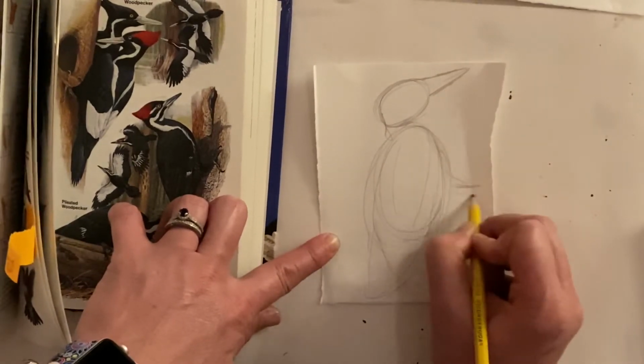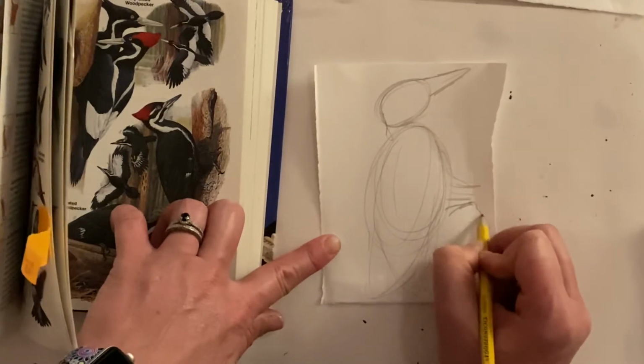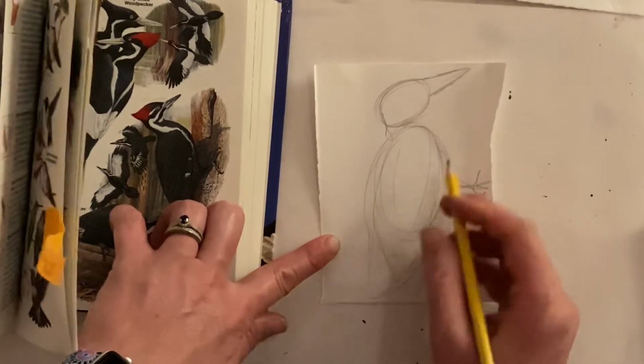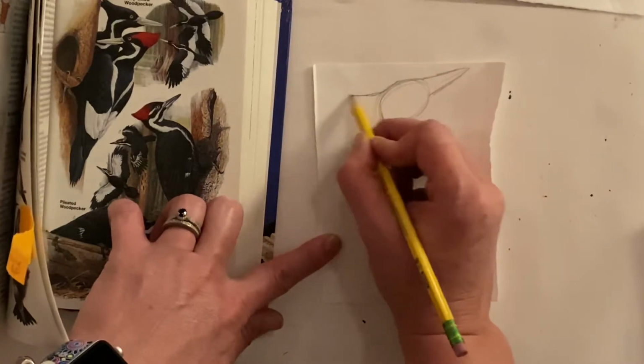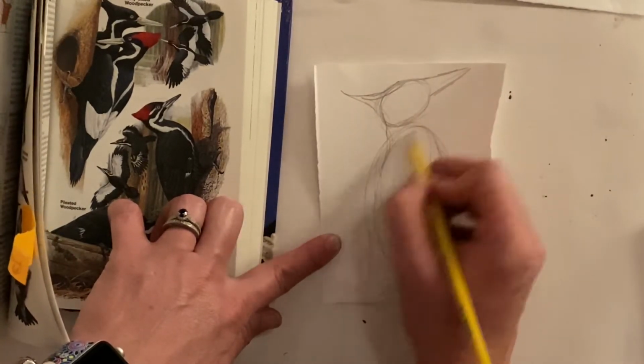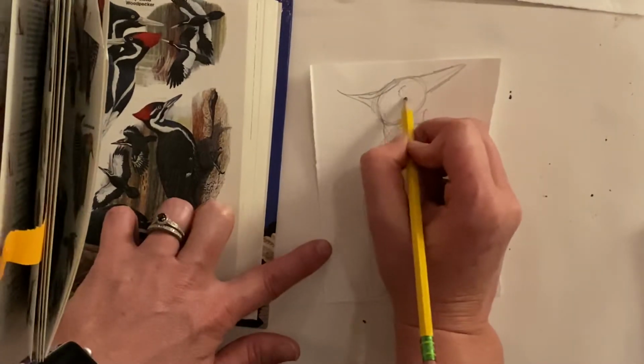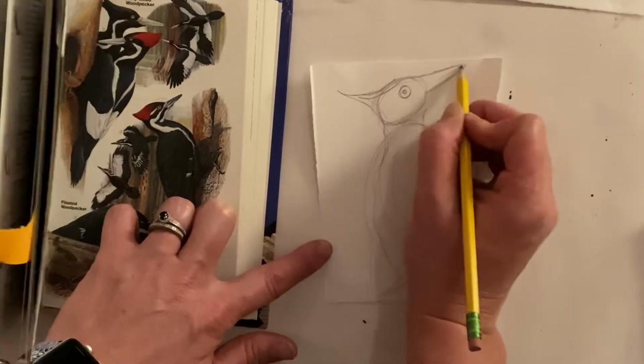The legs kind of come off the body like this to attach to the tree. And the feet go in all different directions for those talons. It's got like a little mini crown here. And after I have it kind of drawn in, one eye, remember, because we don't see the other eye.